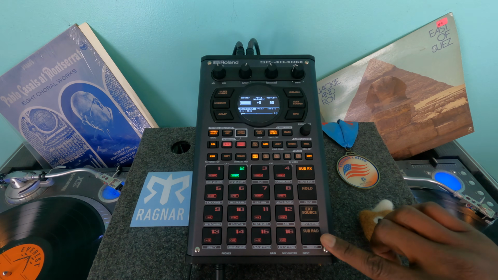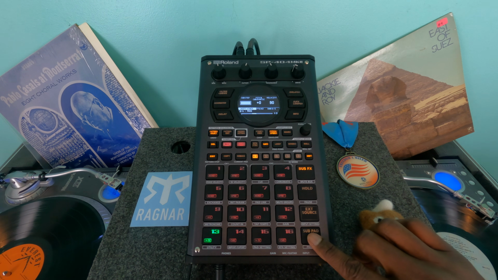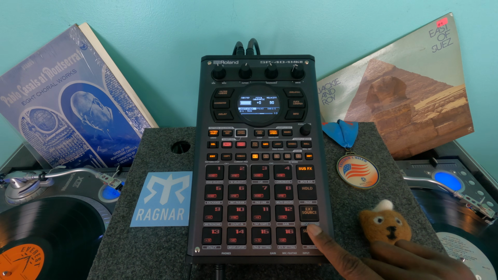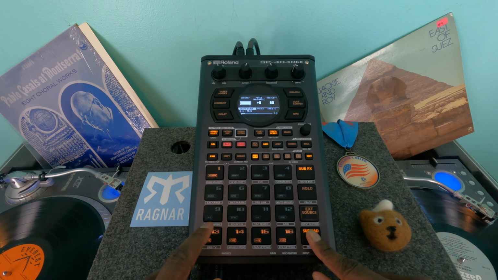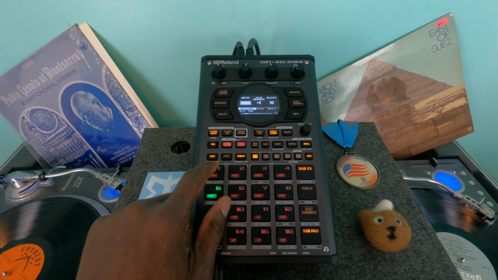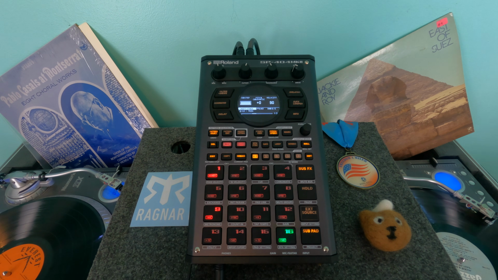Now you see right here where the sub pad is blinking. This is where you go in to find the sample that you want to play for each part of your TR rec mode. So if I hit sub pad, and you know I have my drums here, so there's my kick drum. In TR rec mode, I'll hit the kick.